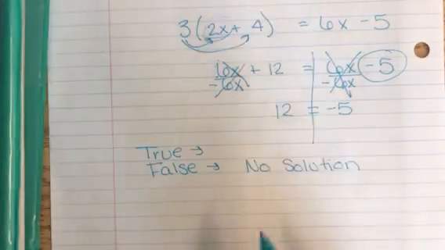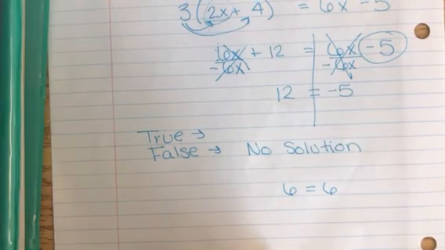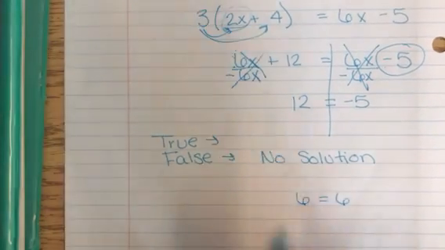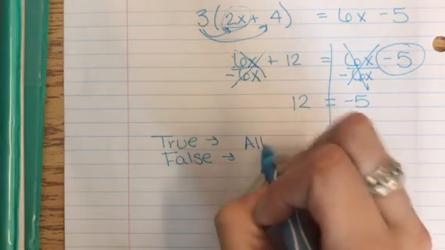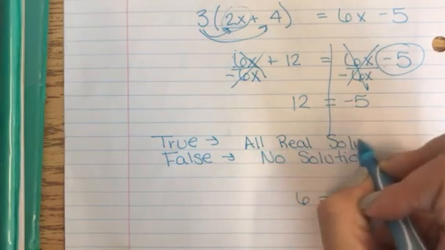If this were to be a true statement, maybe we solved and we got something that said 6 equals 6, right? That's true. 6 does equal 6. Then we would have an answer of all real solutions, or we could say infinite many solutions.